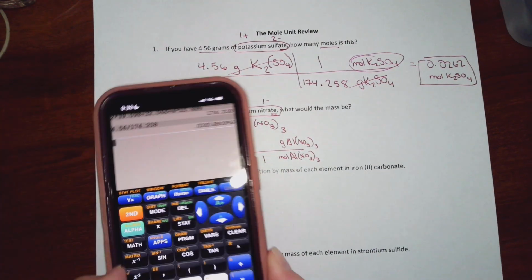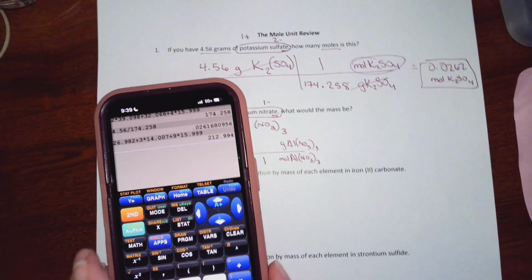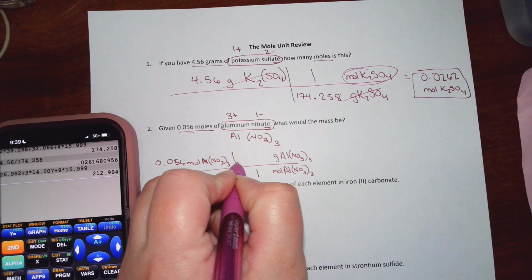Grams, we need the molar mass. So mass of aluminum, 26.982, plus, make sure you distribute this, 3 times the mass of nitrogen, which is 14.007, plus 9. 3 times 3 is 9. 9 times the mass of oxygen, 15.999. That gets us 212.994.